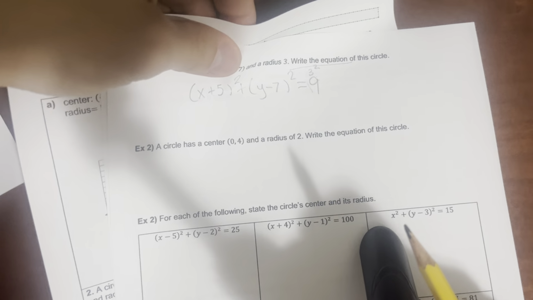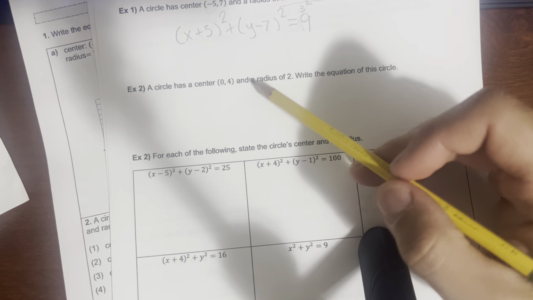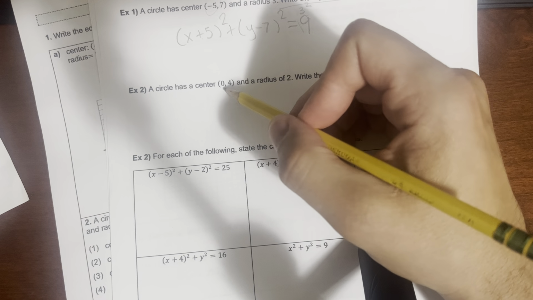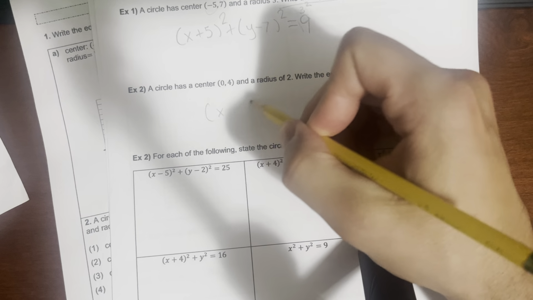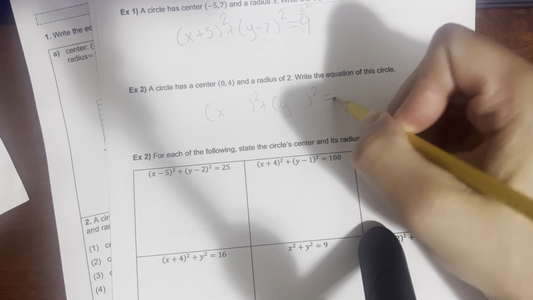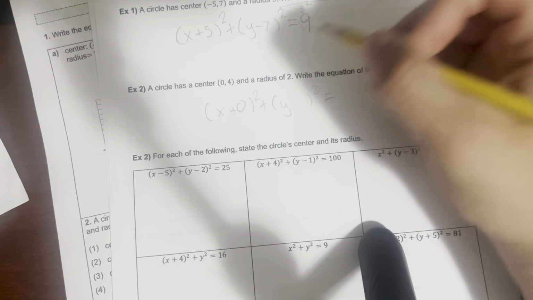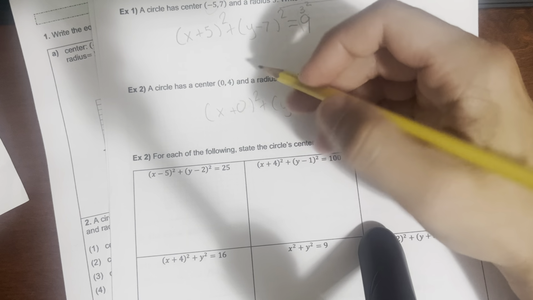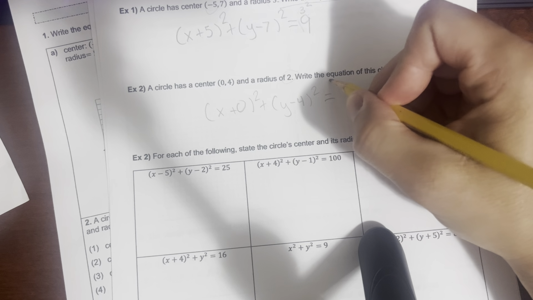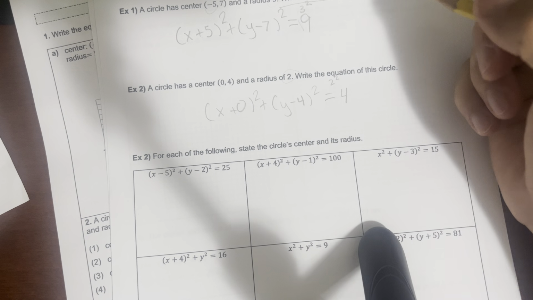Here's another example, example number 2. A circle has a center at (0, 4) and a radius of 2. Write the equation of the circle. Well, I'm setting up my parentheses and plugging in. I'm not plugging in anything for 0, so that's 0. My y needs to be positive, so in here is a negative. My radius is 2, so I'm just going to take 2 and square it. What is 2 squared? 4.